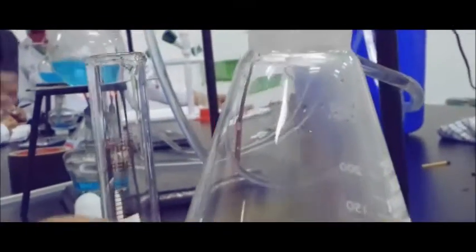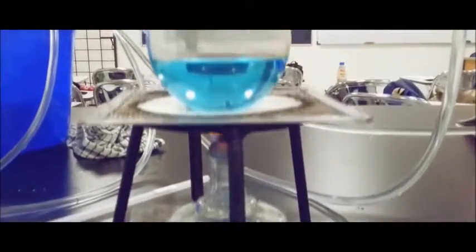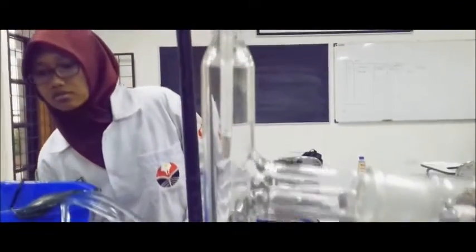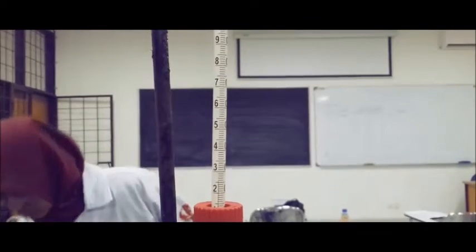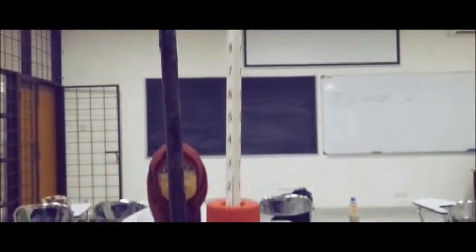The temperature keeps increasing and decreasing until it reaches a constant temperature. And then, the constant temperature is being noted. Green crystal starts to form in the distillation flask. The constant temperature is 90 degrees Celsius.